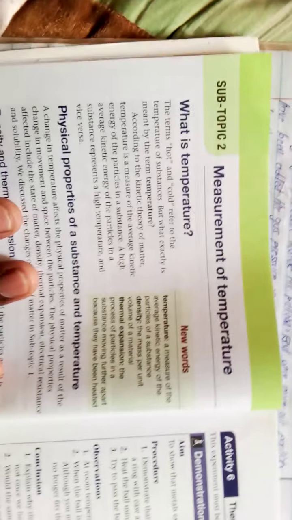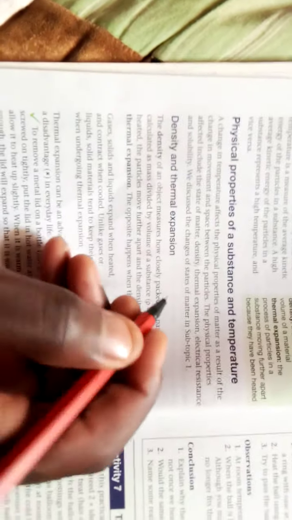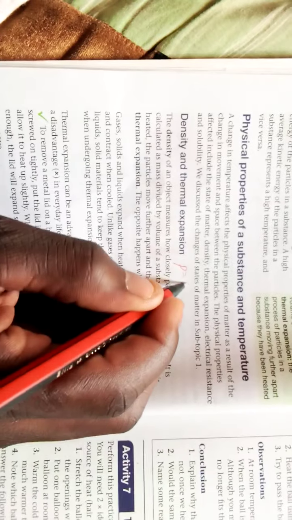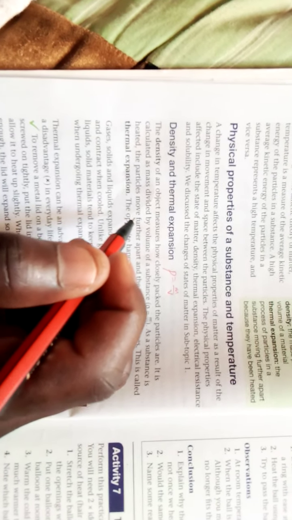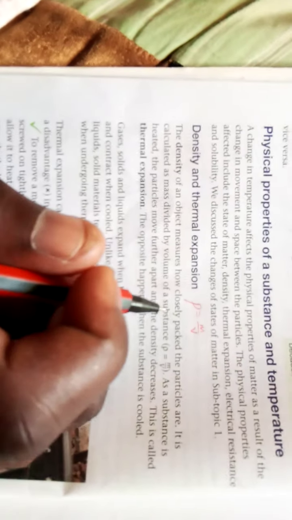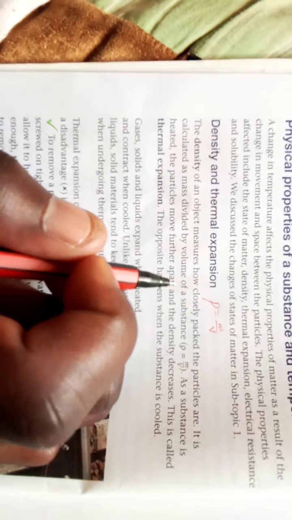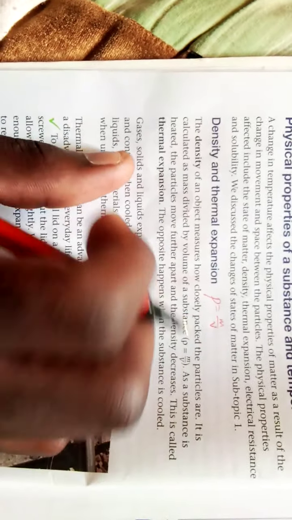Now, how does temperature affect properties? Let's just look at density itself. The formula for density is density is equal to mass divided by volume. When you start heating the substance, bear in mind that the particles gain average kinetic energy. And when they do gain average kinetic energy, they start moving away, meaning they are increasing the volume.